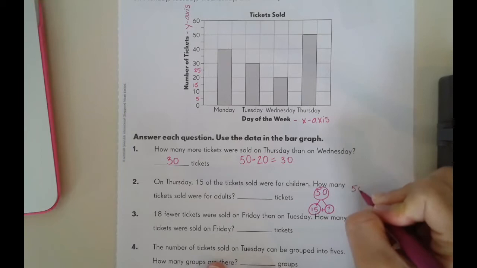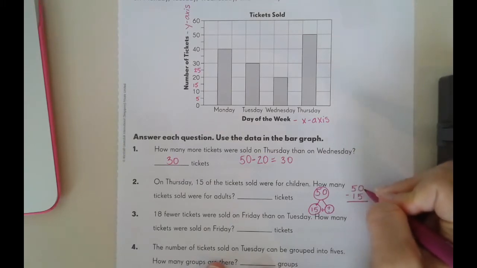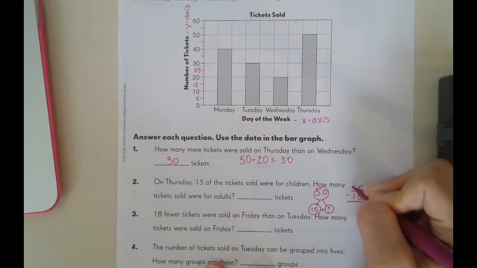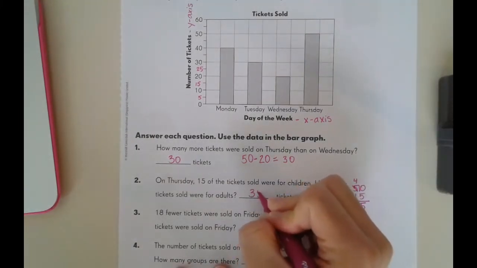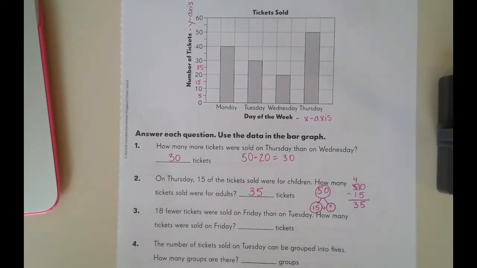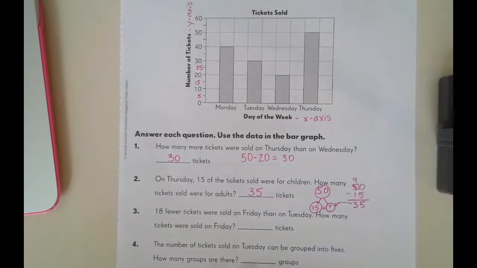If you're not sure what 50 minus 15 is, you could have written it down like this. You could have started with, you can't do 0 minus 5, so you could have borrowed from the tens, turned this 5 into a 4, and made this into a 10. 10 minus 5 is 5. 4 minus 1 is 3. So 35 of the tickets that were sold were for adults. And that number would go here where this question mark is on the number bond. Okay? Because if you add up the number of tickets sold for children and the number of tickets sold for adults, you would get the total 50 tickets that were sold in all on Thursday.